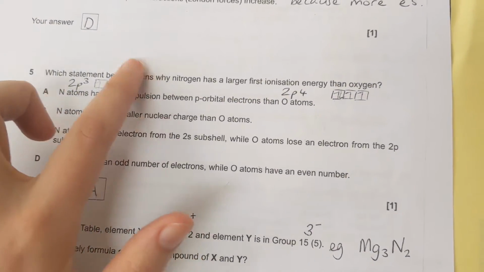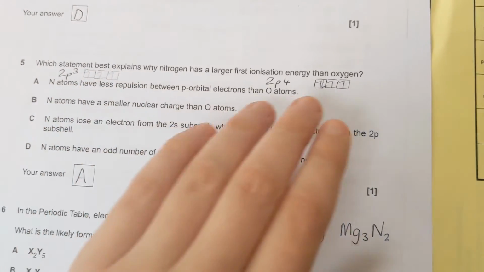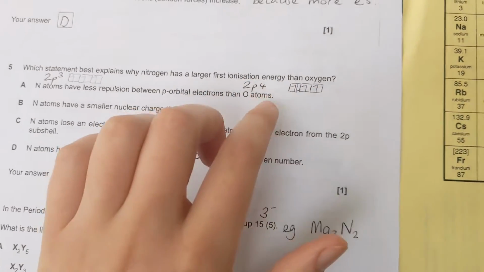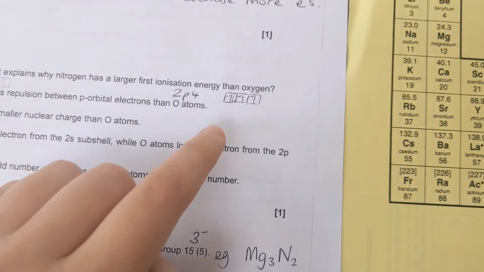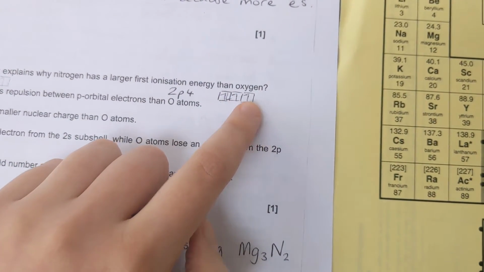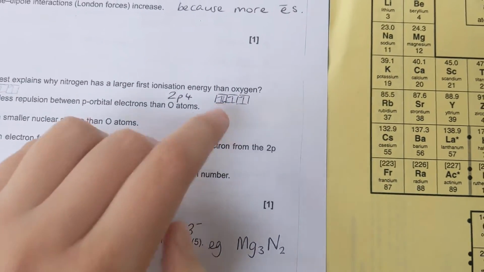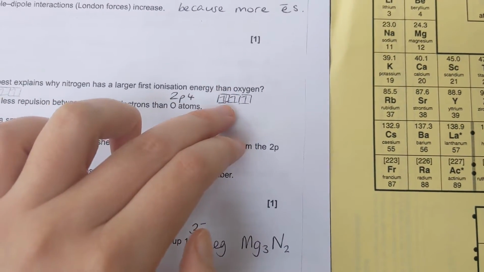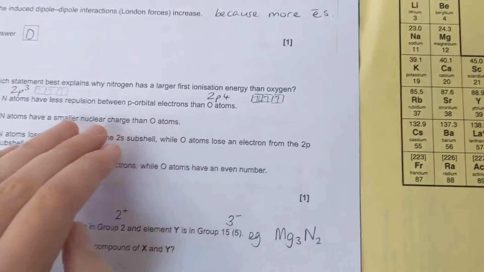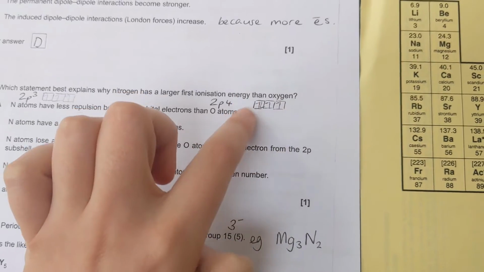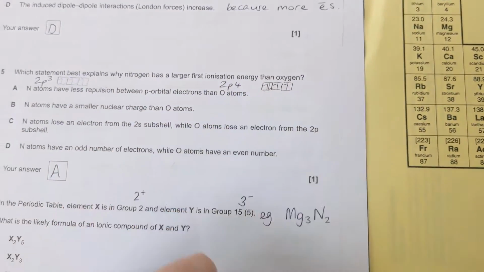So this is the arrangement of p electrons in the p subshell for nitrogen, whereas oxygen, it's 4 along in the p block. So it fills up the p orbitals singly first, and when it gets here, then it starts pairing up. So these electrons in this orbital, they're repelling. That means that it's slightly easier to remove an outer electron from oxygen compared to nitrogen because of the extra repulsion in the oxygen because of these paired p electrons.